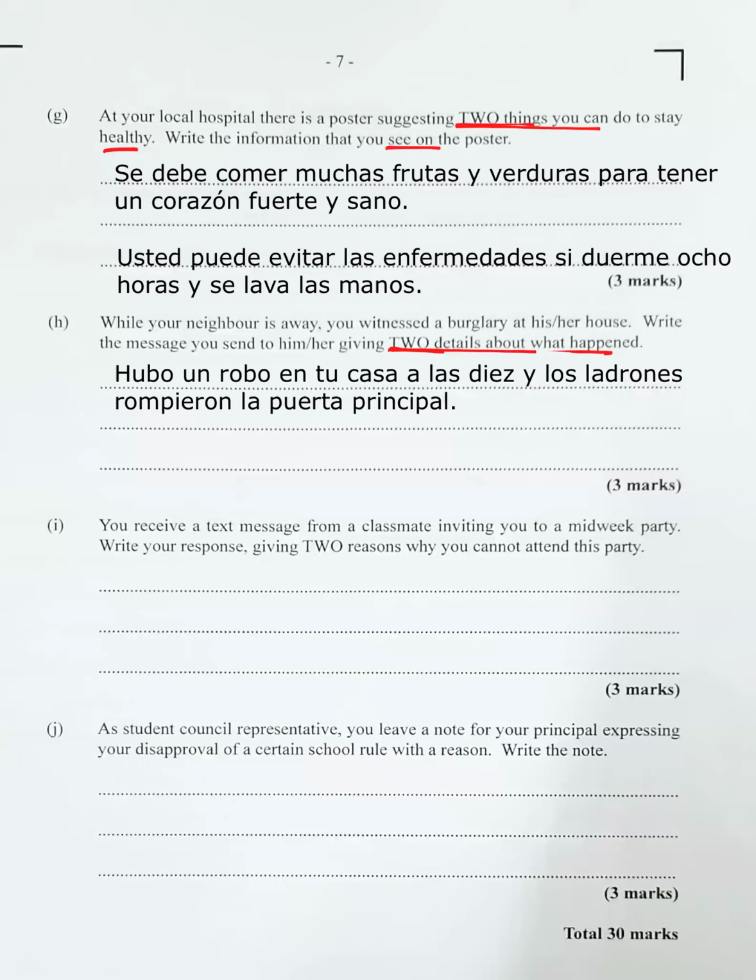You receive a text message from a classmate inviting you to a midweek party. Write your response giving two reasons why you cannot attend this party. So it's an important detail here. It's during the week, right? Midweek. So maybe you could say something like, no puedo asistir porque ya tengo otros planes. I already have other plans.